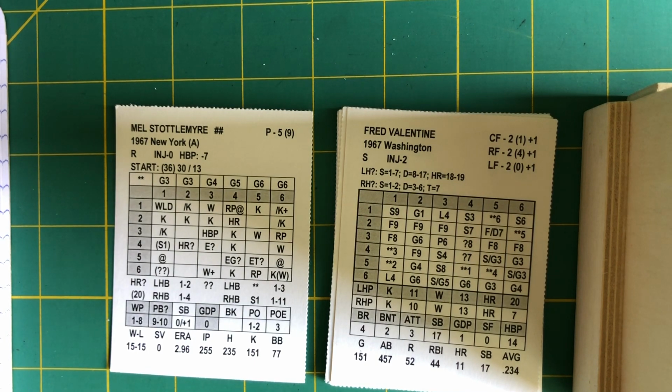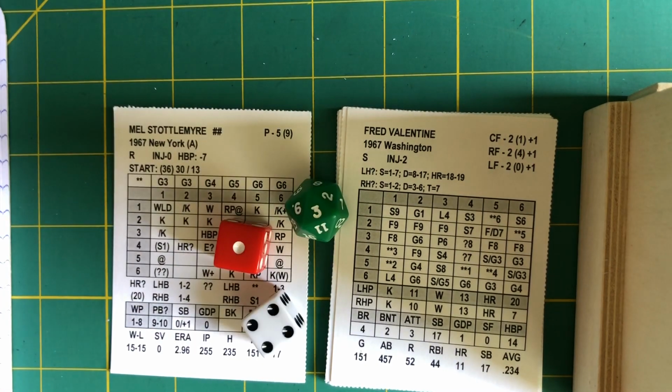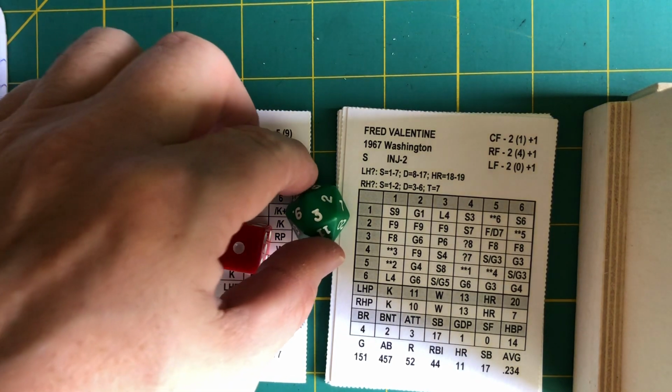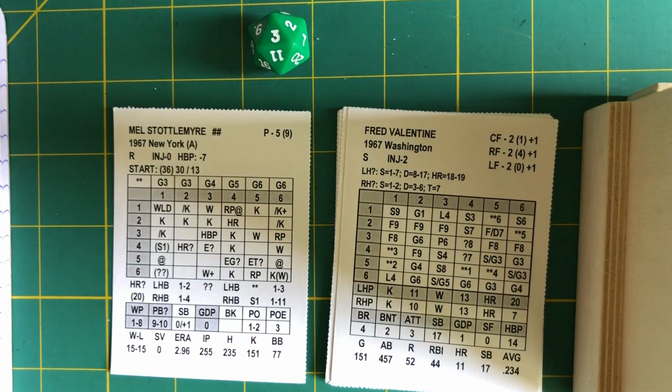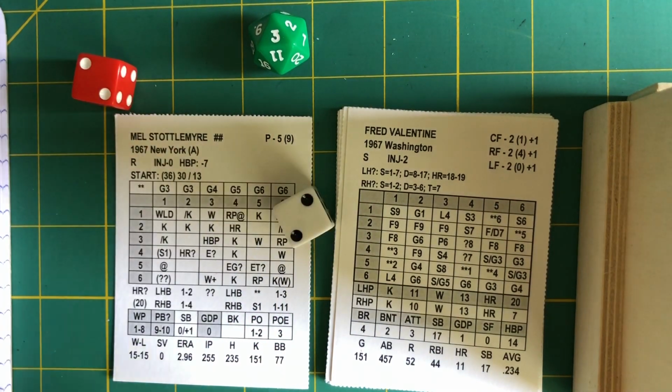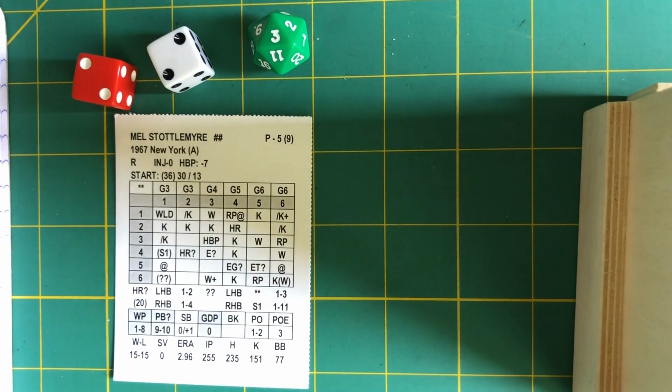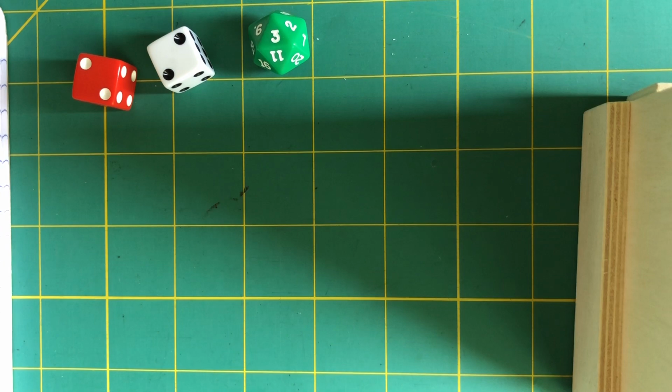Switch hitting Senators outfielder, the pitch from Stottlemyre, is a 1-4. Okay, this becomes a single if Stottlemyre is fatigued. However, he is not. So we roll on Valentine's card instead. It's a 2-2. That's hit in the air to right. Robinson under it and takes it for out number 3. So 1-2-3 first inning for Stottlemyre.